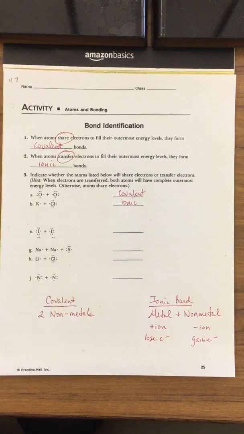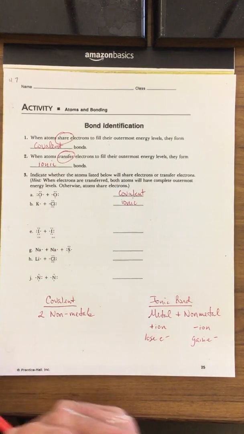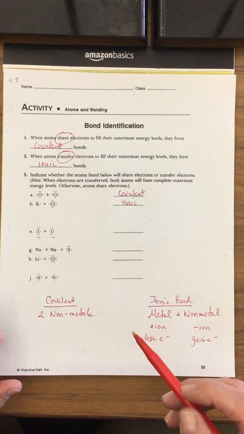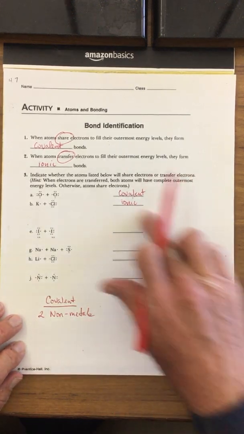Can you guys figure out what this one's going to be? I'd actually like you to pause and fill out the rest of these to see if you could do them, and then we're going to come back.